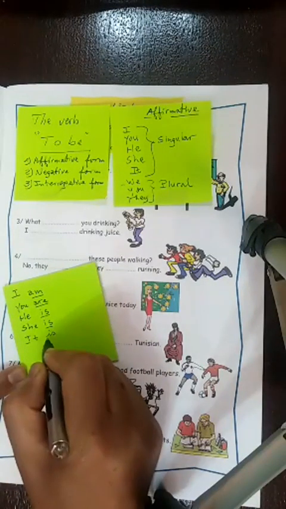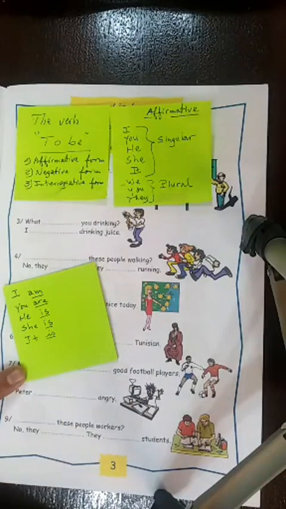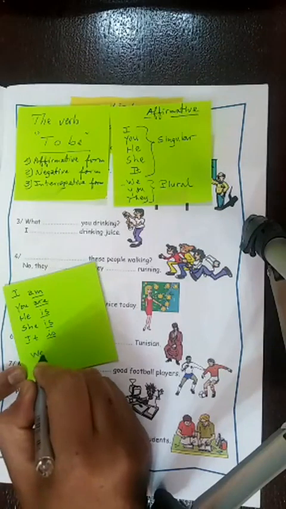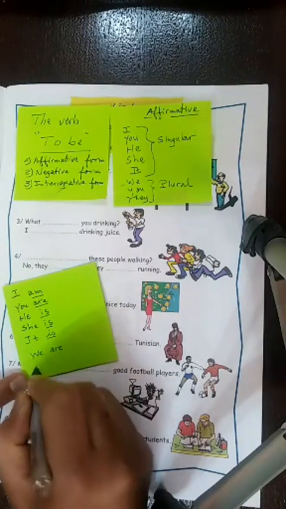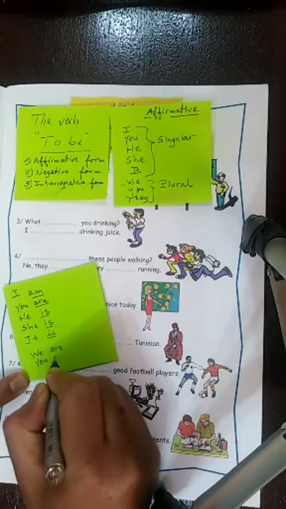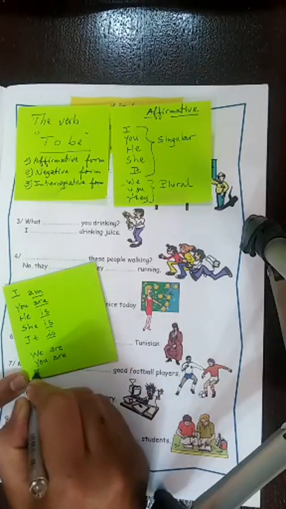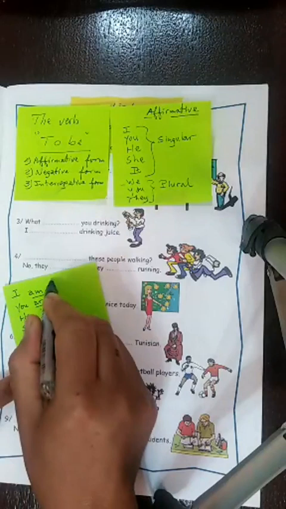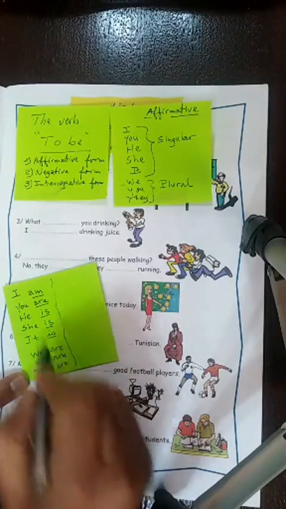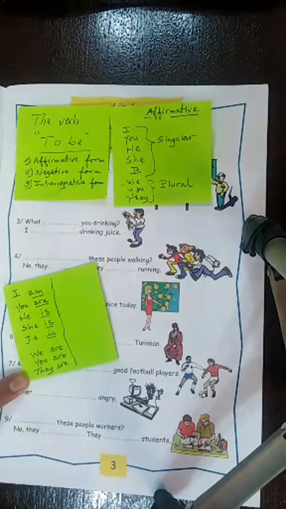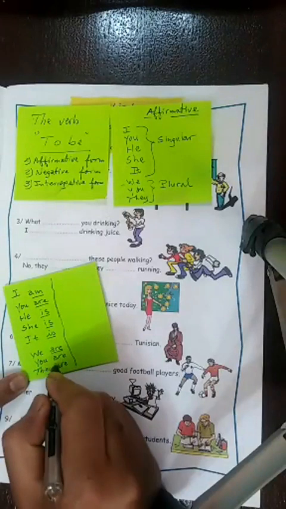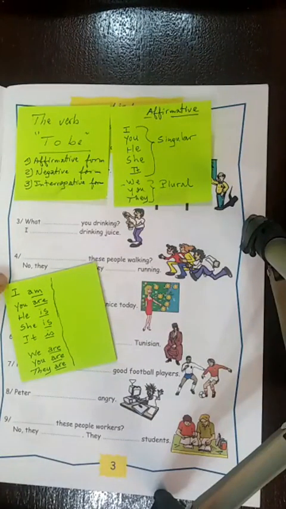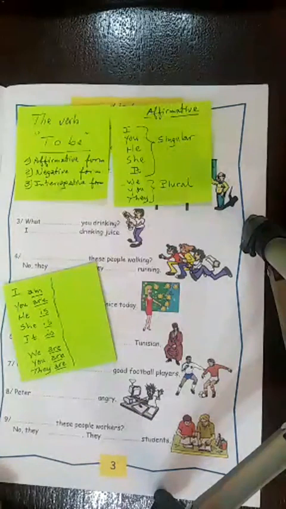So this is the verb to be in simple present tense. We are, you are, and they are. So we have three forms of the verb to be in simple present, which are am, is, and are.